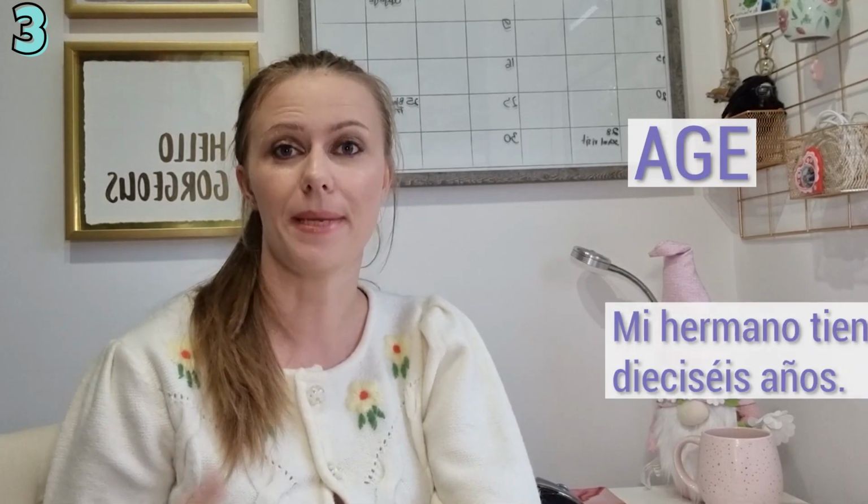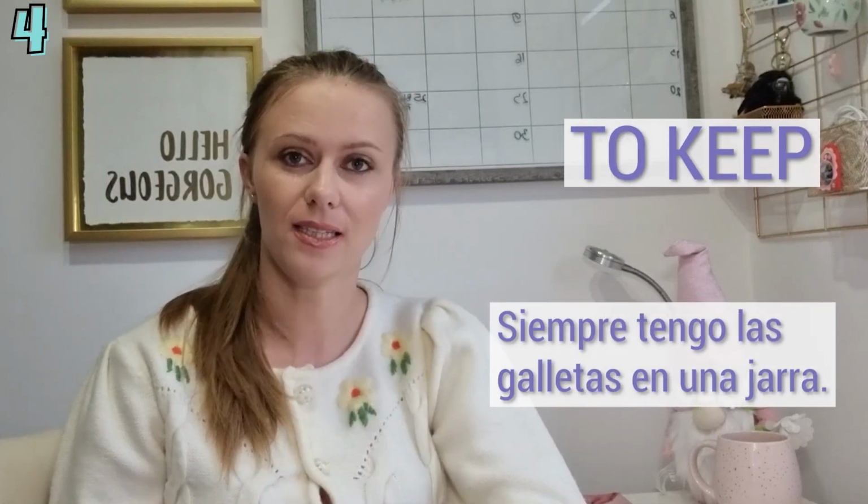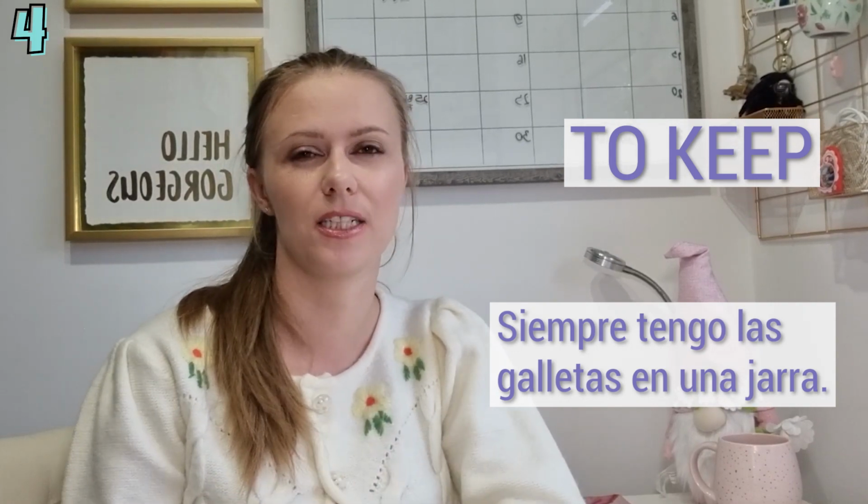Third very common use of the verb tener is to express age. Por ejemplo, mi hermano tiene 16 años. Another meaning of the verb tener is to keep. Por ejemplo, siempre tengo las galletas en una jarra, which means that I always keep the biscuits in a jar.